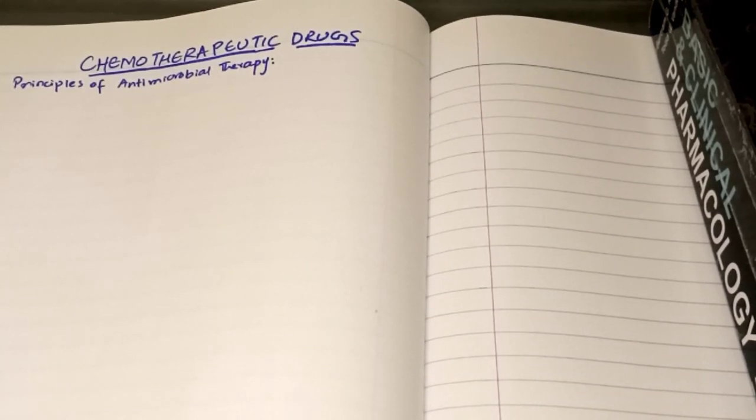Okay, so in this video, we are going to discuss the principles of antimicrobial therapy, and we are going to discuss it from the Lippincott because this is written in the Lippincott only, and then all the drugs that are the chemotherapeutic drugs. So we are going to discuss them from the Katzung.